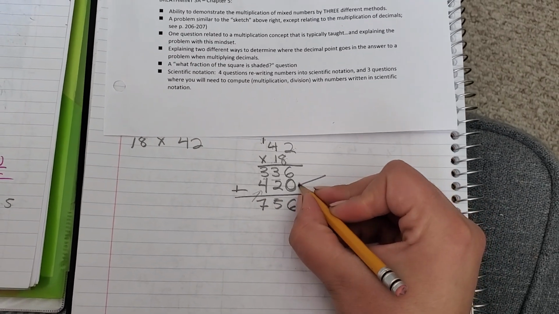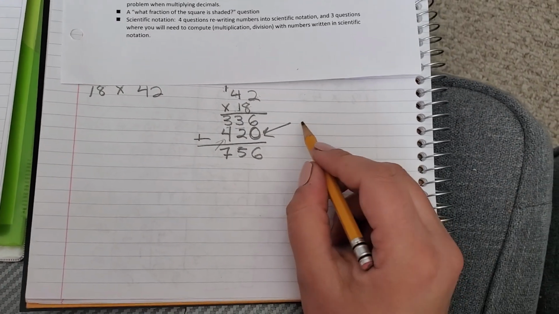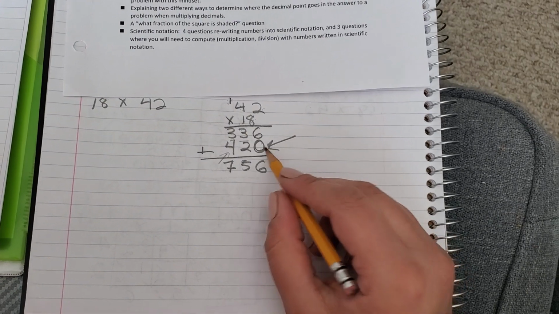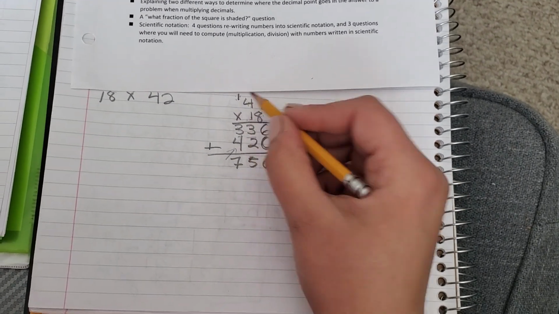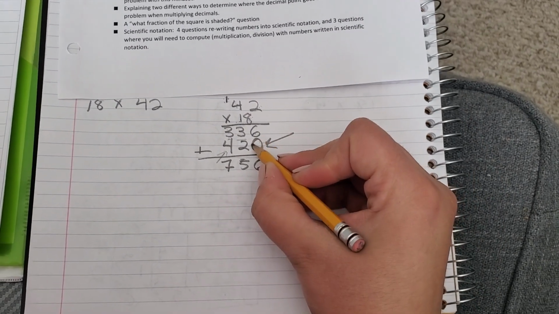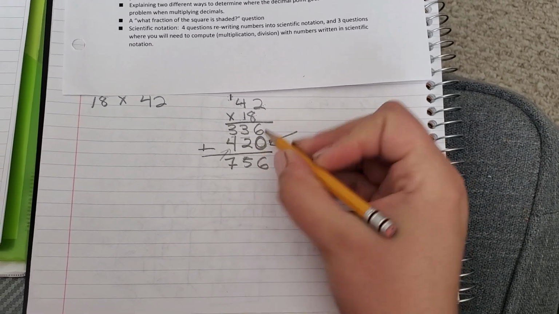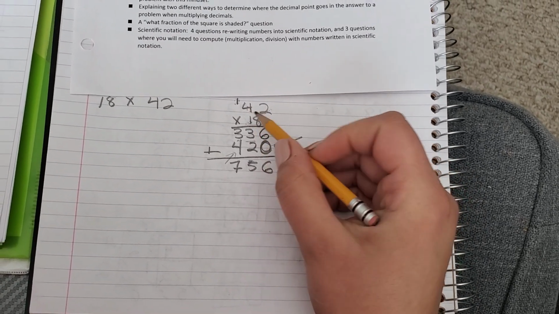But what I'm going to tell you the problem with this traditional algorithm is, is that students are not understanding the concept of place value when they're using this. They're not understanding that this 0 is actually representing all this 10 times 2 and 10 times 40 that we're doing up here.